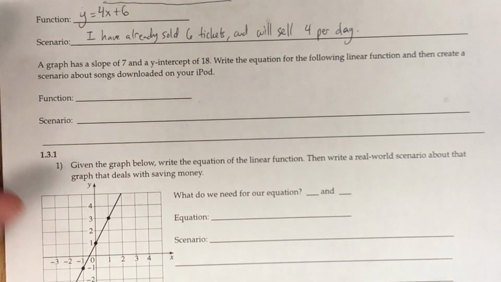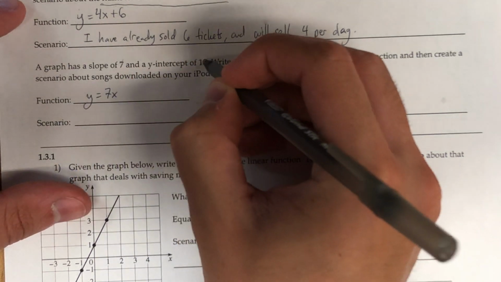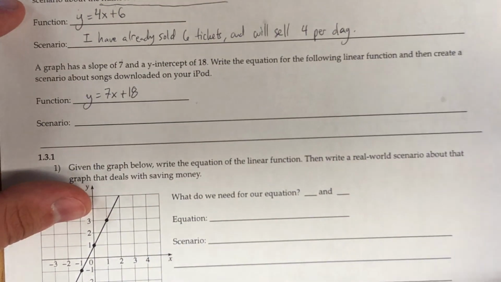Okay, here we are. So the slope is 7, so we have y equals 7x. Y-intercept is 18, so we have plus 18.